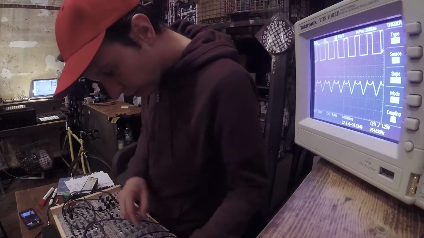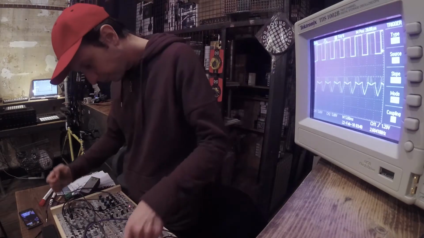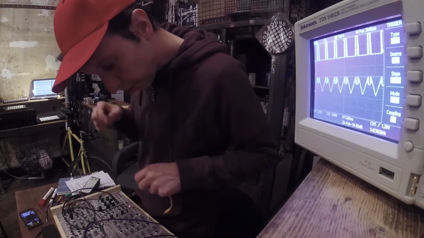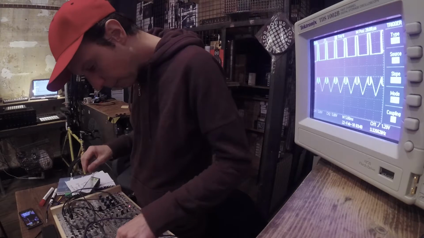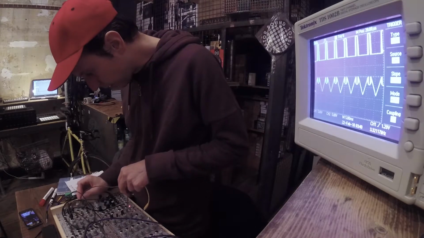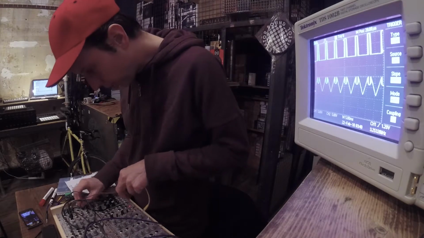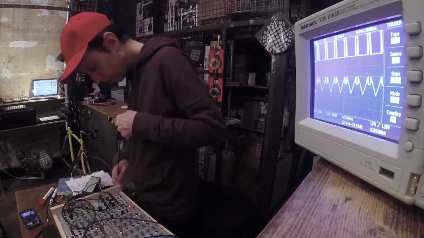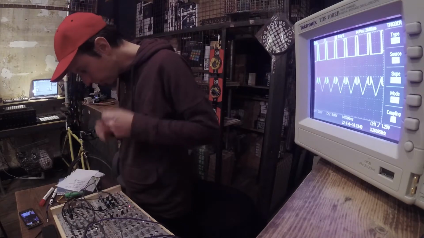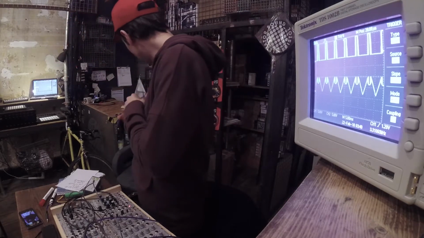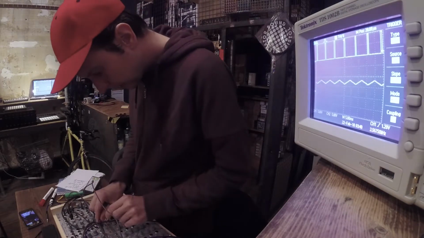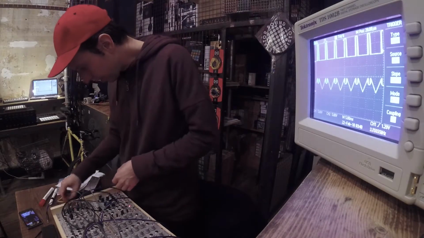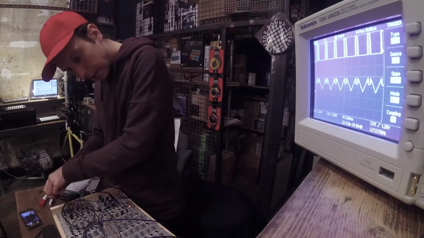So instead of just the DC signal, I will multiply that DC signal with the comparator output, and actually probably the inverted comparator output. Is that it? Yeah, the inverted one. So inverted comparator, and then add that back in.